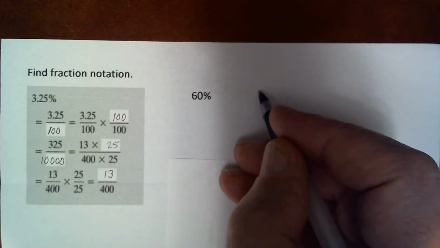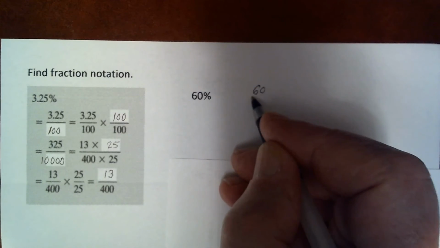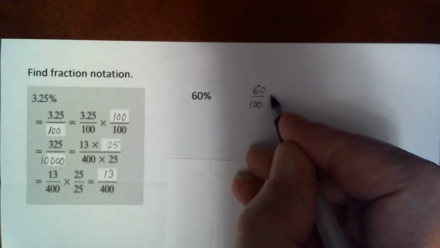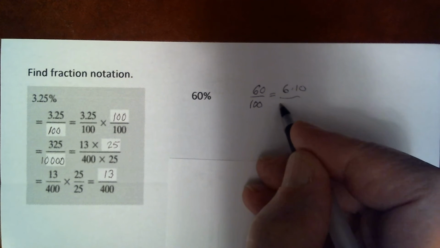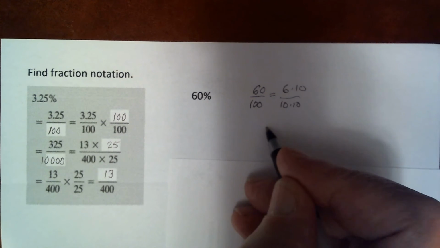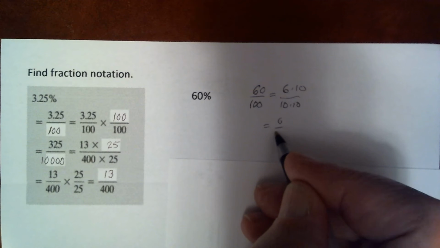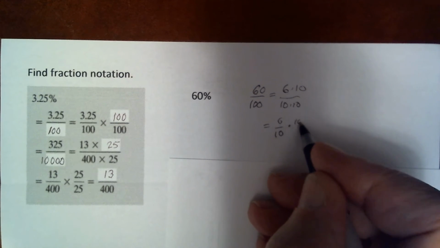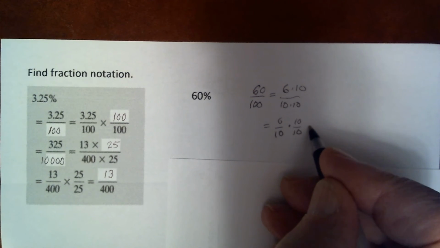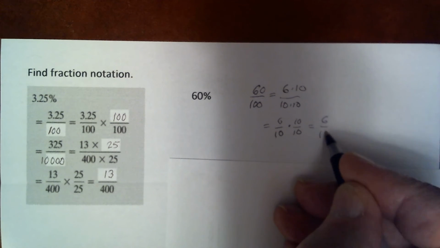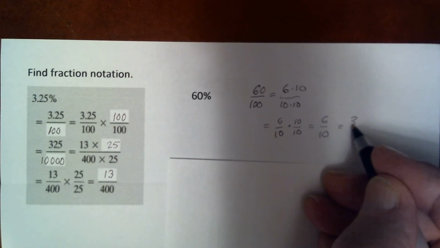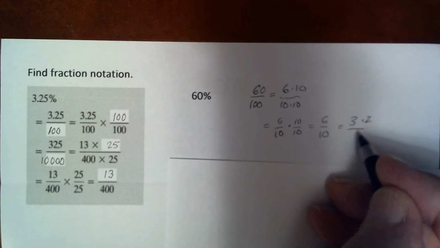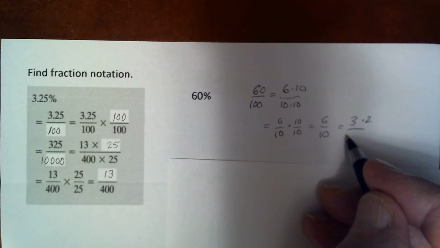So 60% we can write as 60 divided by 100 by definition, and we can write it as 6 times 10 divided by 10 times 10, or 6 divided by 10 times 10 divided by 10, which is equal to 6 divided by 10. But 6 divided by 10 we can write as 3 times 2 divided by 5 times 2.